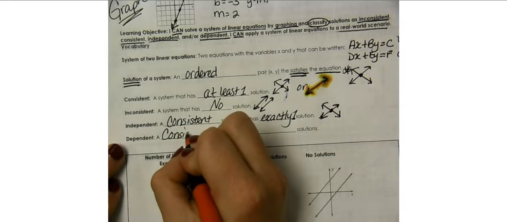Dependent means that you also have a consistent system that has infinitely many solutions.